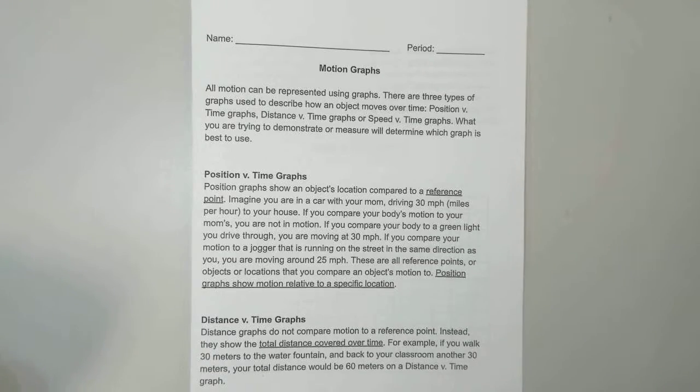First, a position versus time graph shows an object's location compared to a reference point. An example to think about is if you're driving in a car with your mom at 30 miles per hour. If you compare your body to your mom's body, you would be considered not in motion because you're moving the exact same. If you compare your body to a green light or a stop sign or something that's not moving in the street, then you're going 30 miles per hour. If you compare yourself to something else that's moving, just not as quickly, say a jogger running down the street, then you could say that you're moving at 25 miles per hour. The point is that you're comparing where you are to a reference point, a specific location. And we'll do an example of this inside this book.